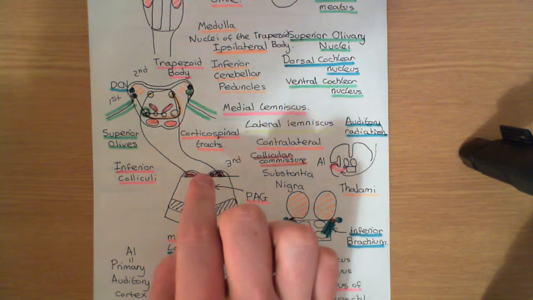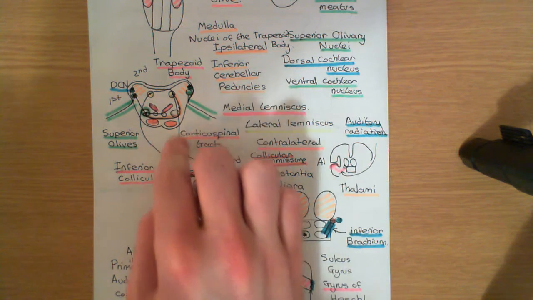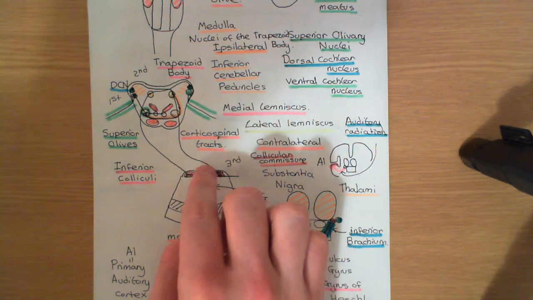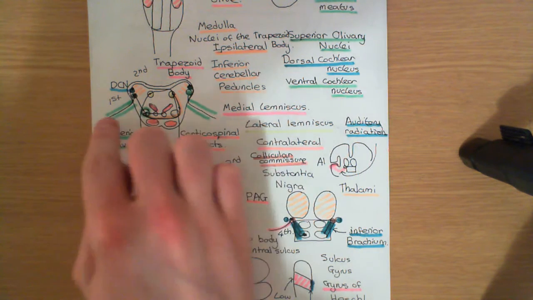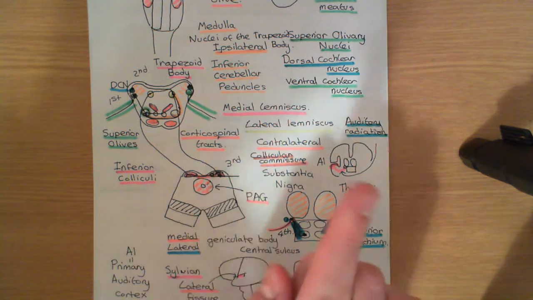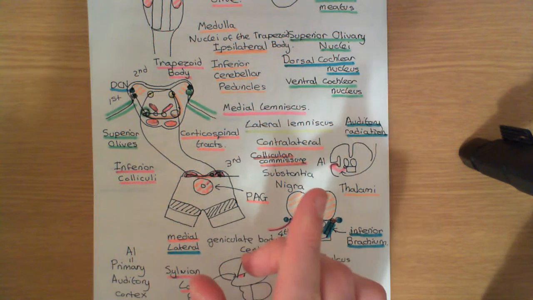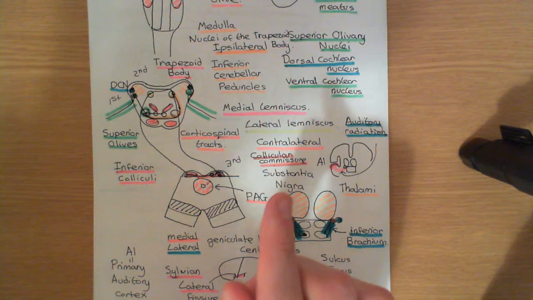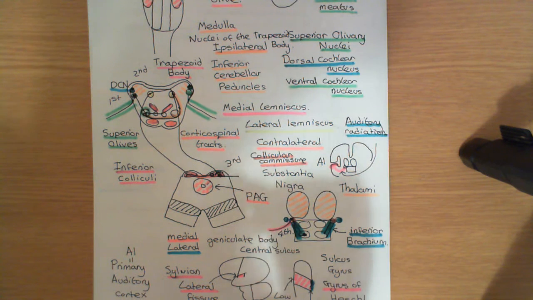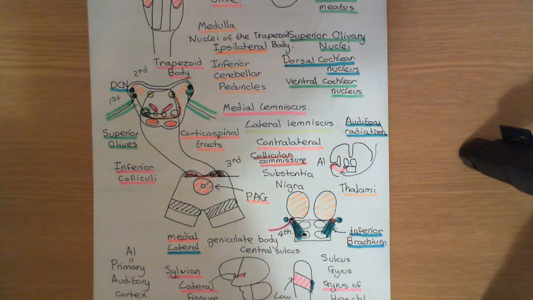Okay, and by doing that, they will stop the transmission of information from the second order neurons that are transmitting information from the right ear to the third order neurons that will be taking the information onwards towards the left primary auditory cortex. Okay, so there is the summary of this. That is how auditory information is only going to be processed by the primary auditory cortex that is contralateral to the side of the auditory field where the auditory stimulus is present.